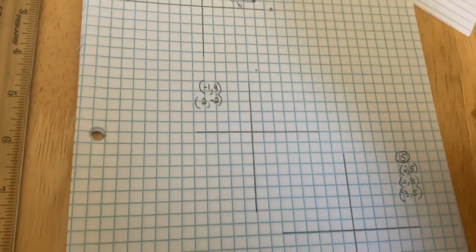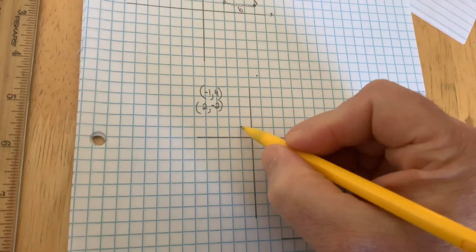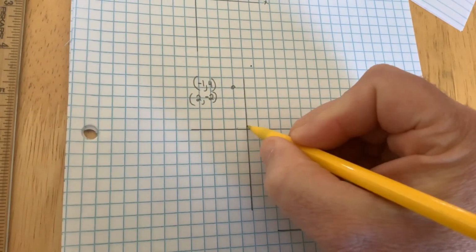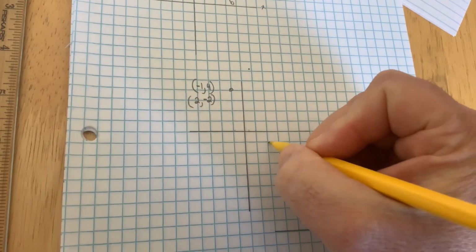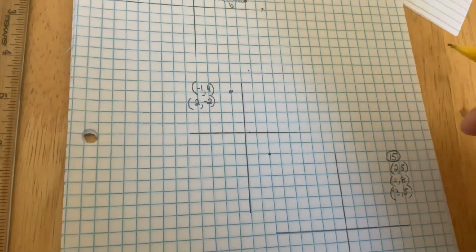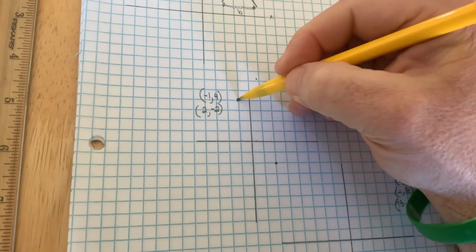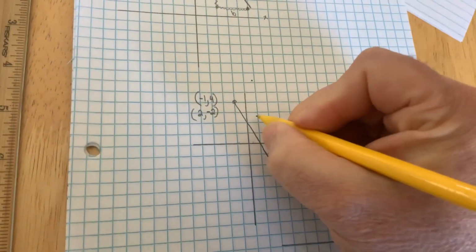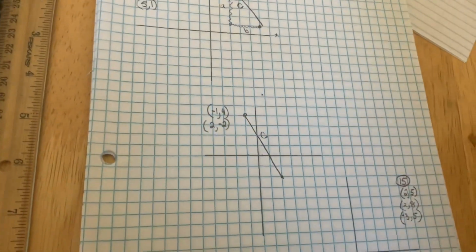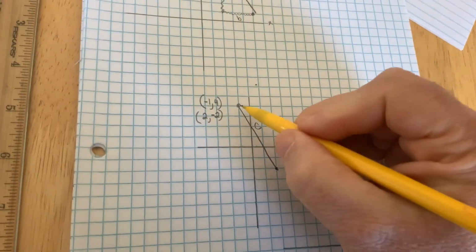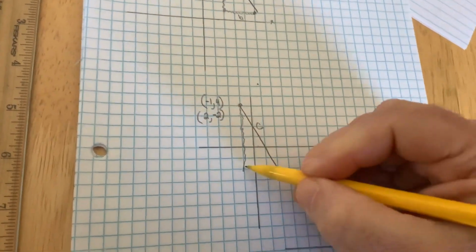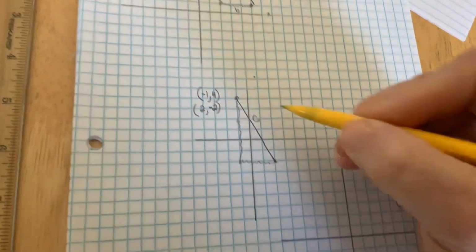Okay. Now we're going to take a look at the second one. The second one starts at negative 1, 4. 1, 2, 3, 4. 2, 1, 2, negative 2. Ooh, it's going to be a nice big long hypotenuse this time, okay? And then remember, we're going to label this C, okay? And I'm going to make my legs to make it a right triangle, like so.